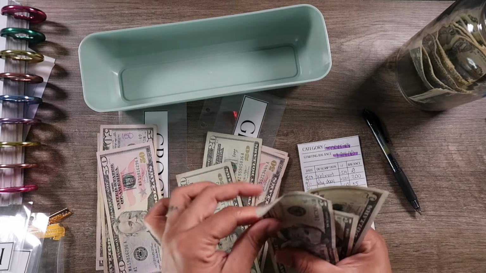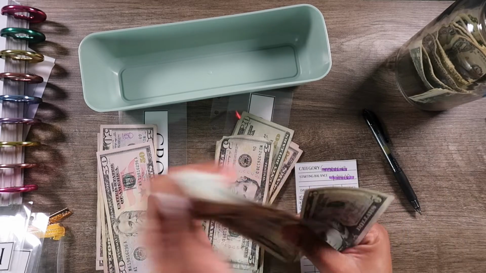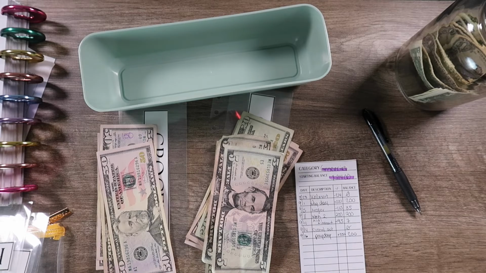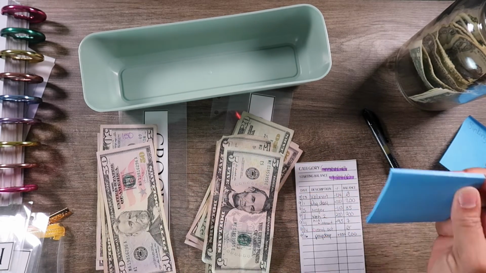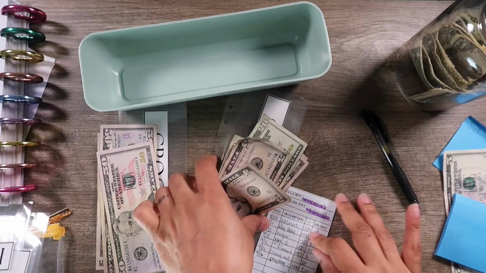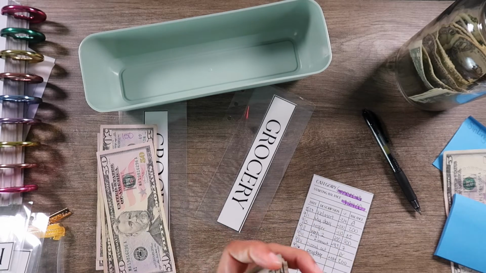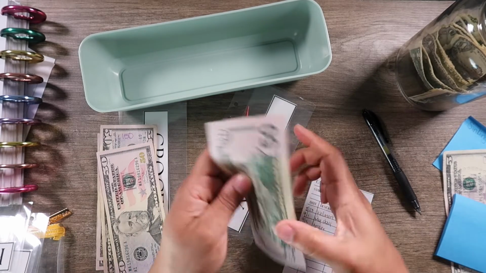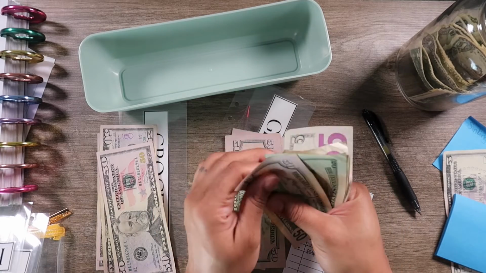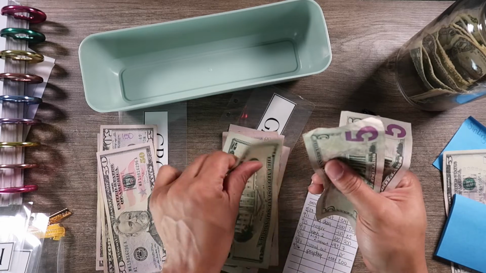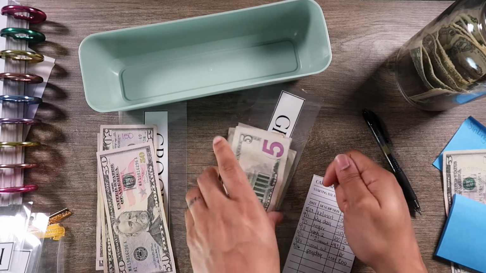Okay, what was I doing? Oh yeah, and then 5 and 10. So I'm gonna take this extra 10 and put a note on it to say what this 10 is for. No, I'll do it after. All right. So 50, 50, 100, 50, 60, 70, 80, 90, 95, 100, and 200.